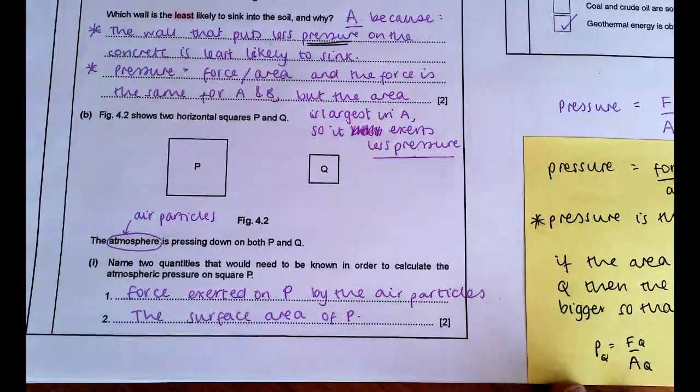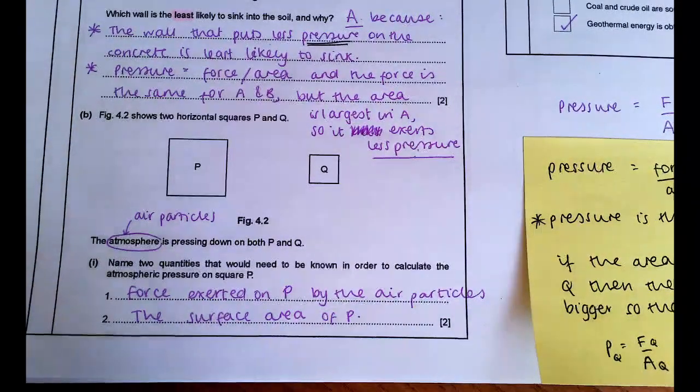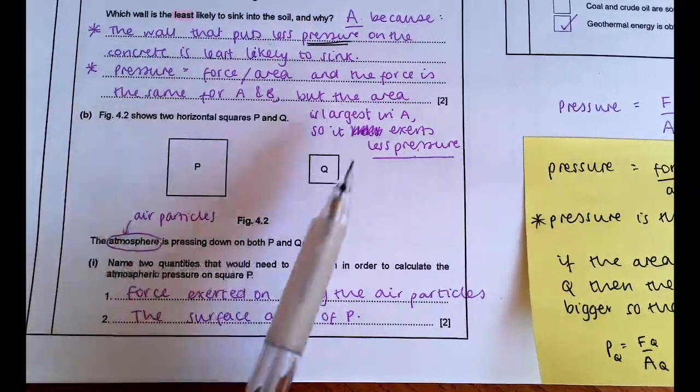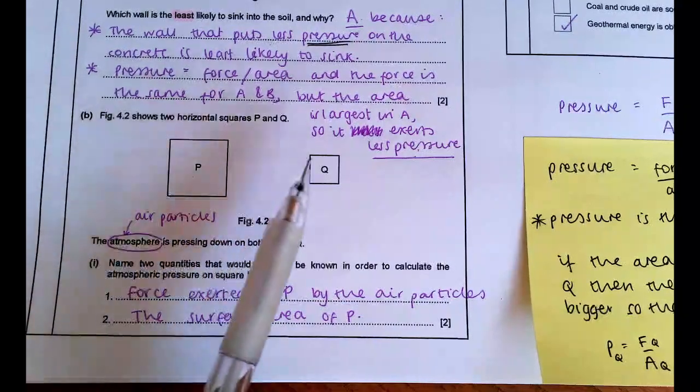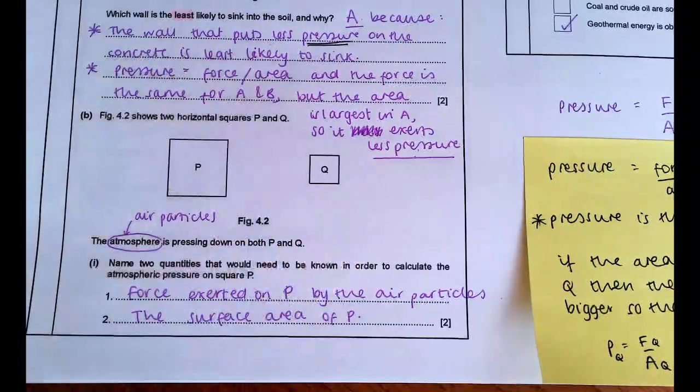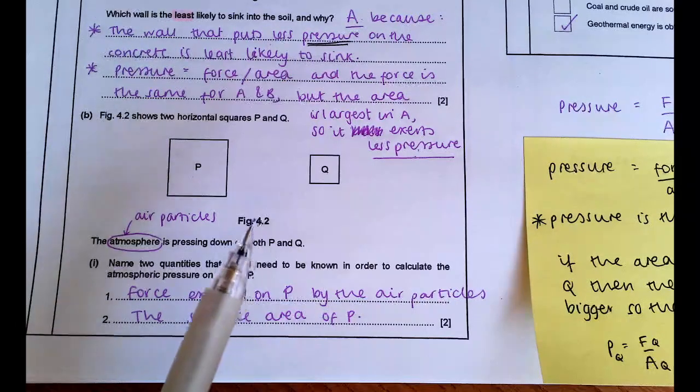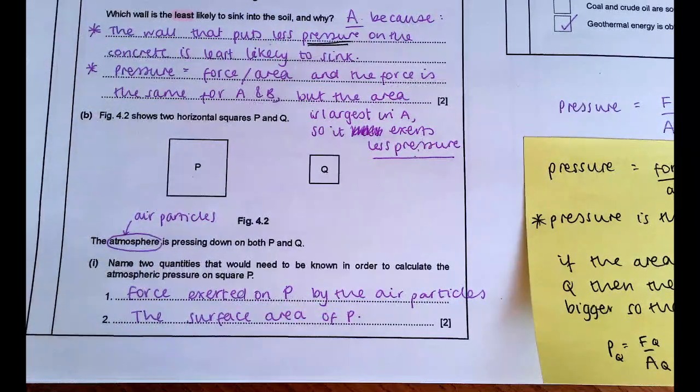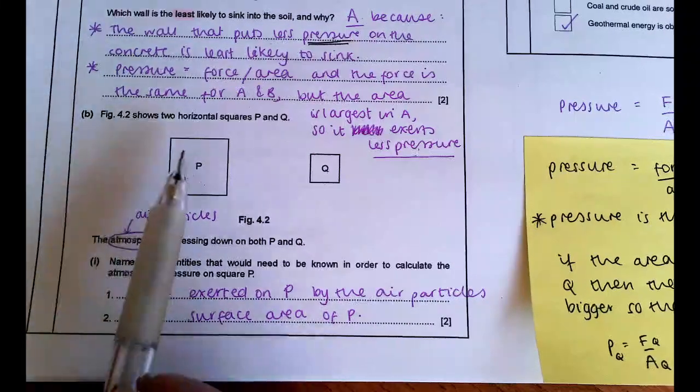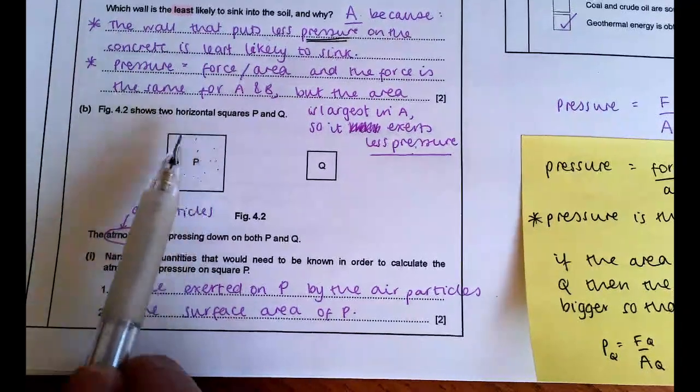Then you're given 2 squares, P and Q. And it says that the atmosphere is pressing down on P and Q, which it is because the atmosphere is just air. I've got air above this piece of paper right now, and there will be air colliding with these 2 squares. Okay, now in order to calculate the amount of pressure, I would need to know 2 things, the force and the area. But it's not enough to just write those 2 words. I have to give more detail. Okay, so what force? What surface area? So the force comes from the air hitting it. Okay, so every time an air particle hits P, it exerts a little force.